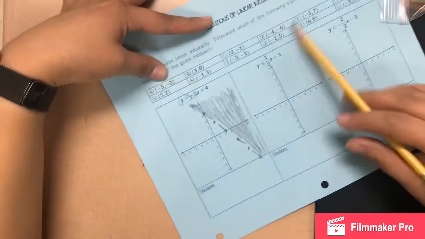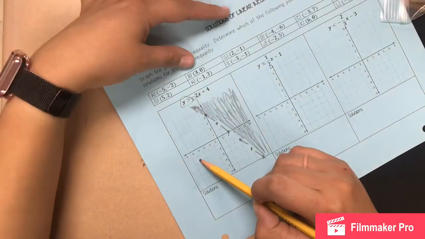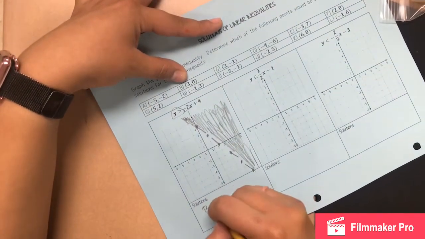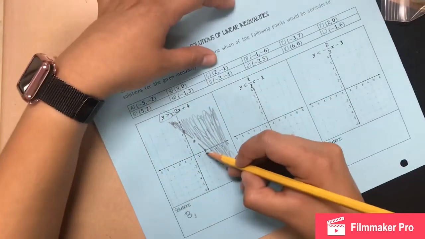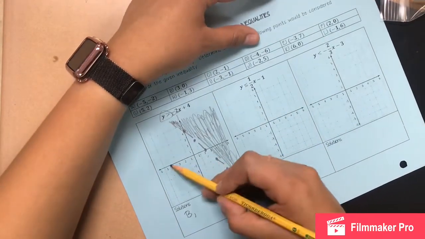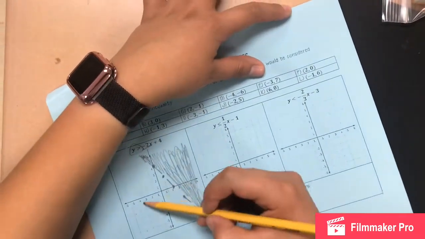So point A is -5, -2. That's not in the shaded region. Point B is 3, 0, which is in this shaded region. Point C is 2, -1, which barely misses, so it's not C. -4, -6 is not in the shaded region.